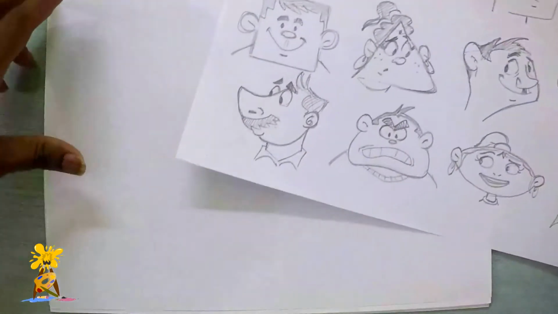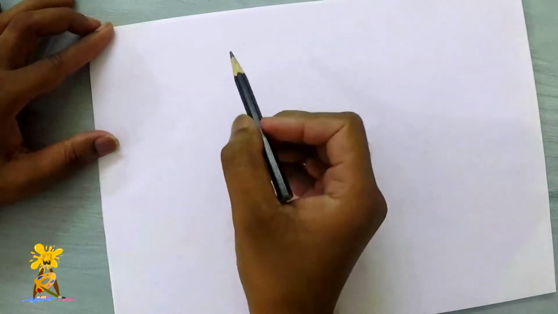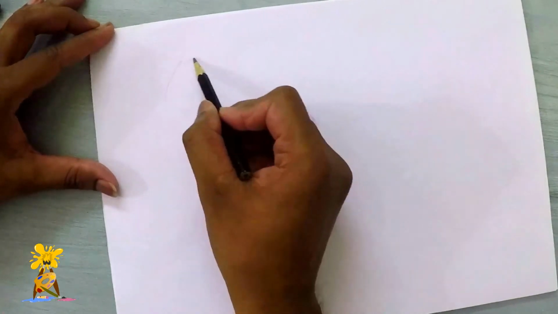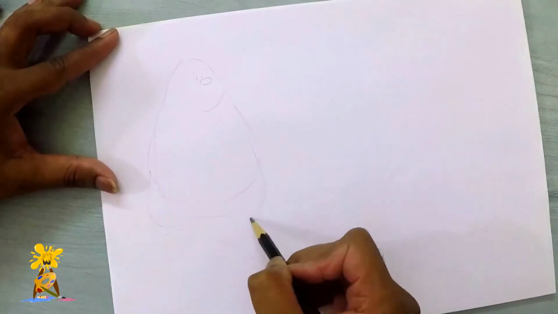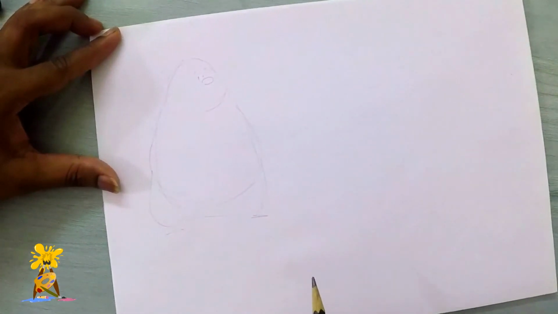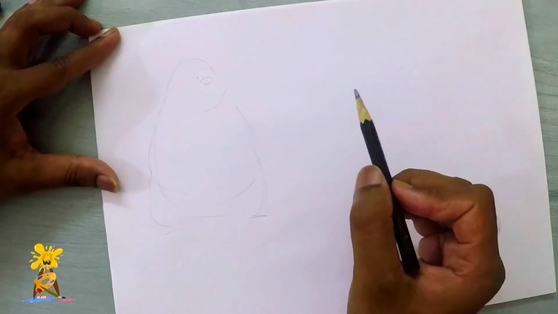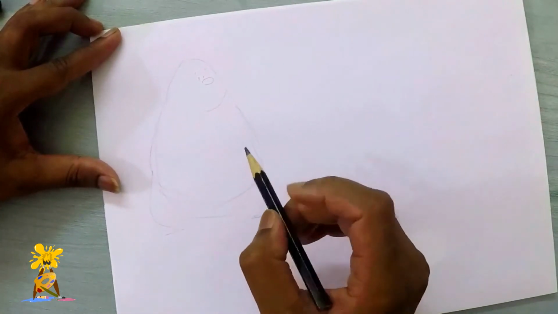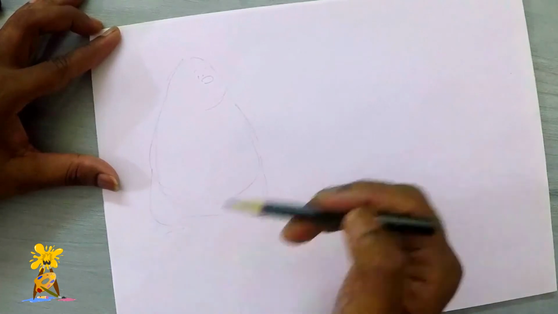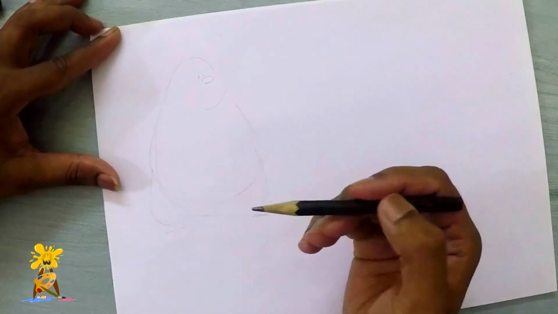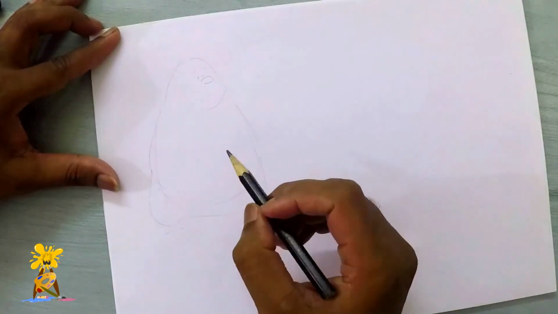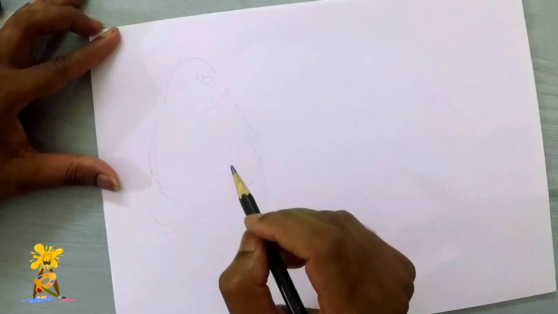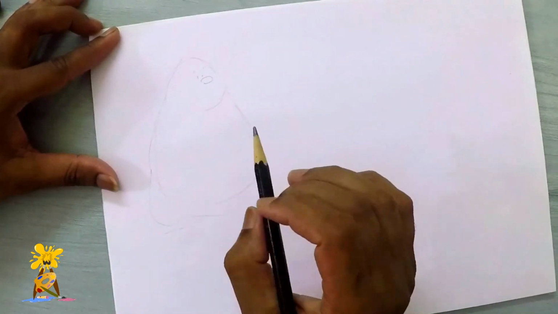Suppose I'll tell you what I want to explain. If I'm thinking of some character, a fat character, this is a fat character, I hope it's visible. So I'll find some shape so that while designing this same character in animation, it will not be that difficult for the animator. Even if you are doing the animation of this character, you should think of the shape so that maintaining this character will be easy.